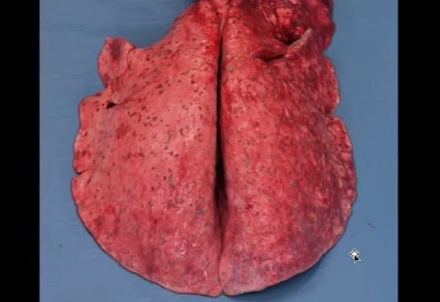intermediate host. And then the adults, larvae, and the eggs will live happily in alveoli throughout the lung. The greenish nodules are a combination of the eosinophilic inflammation that accompanies the granulomatous inflammation in these affected alveoli.